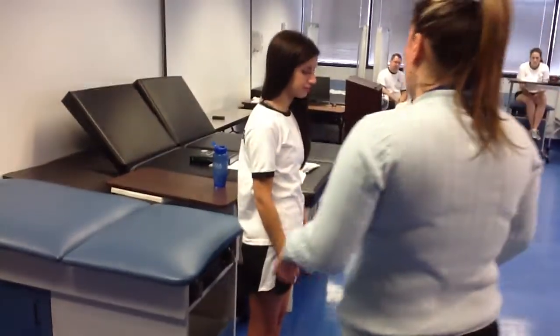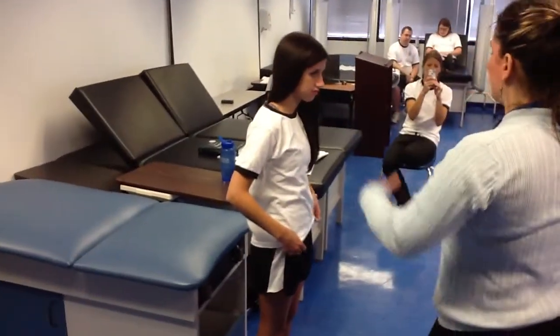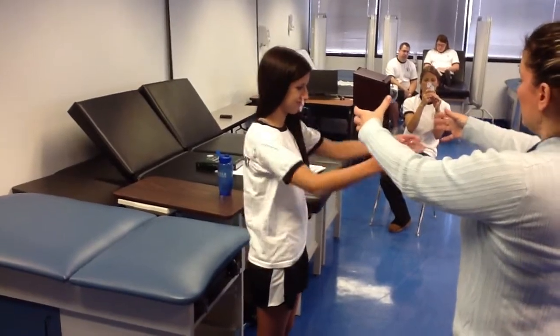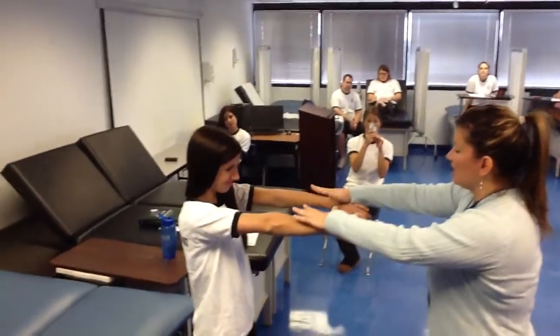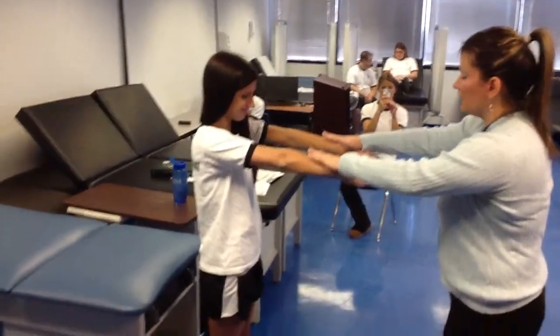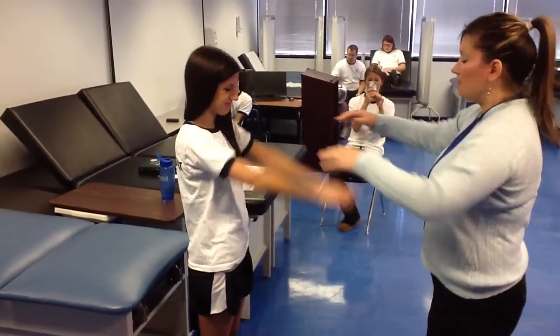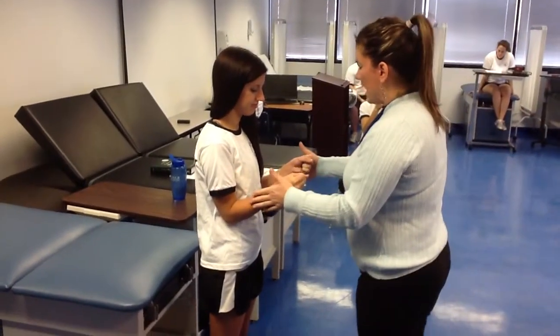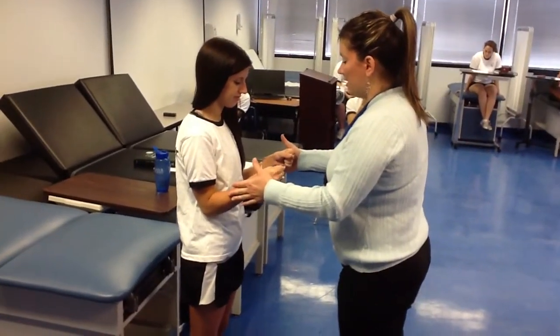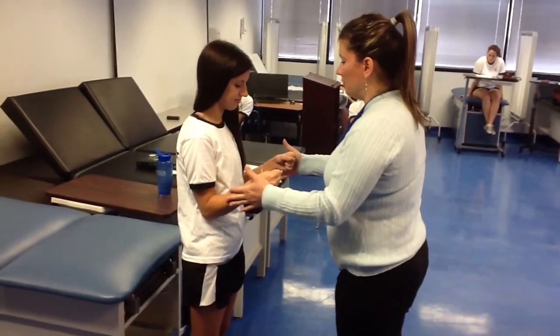Then I would do a few of the special tests. I would do the empty can test, asking the patient to hold two cans, pretend like you're emptying them, and push up against my hands, checking the supraspinatus integrity of the muscle. Then I would have the patient bring their arms at the side 90 degrees and try to abduct the hands, push against my hands, checking the integrity of the infraspinatus muscle.